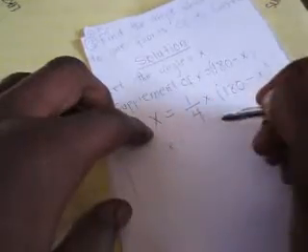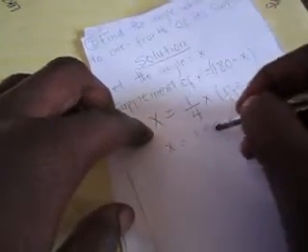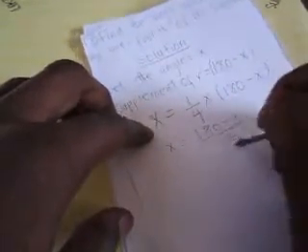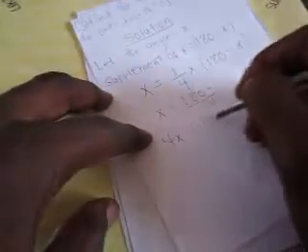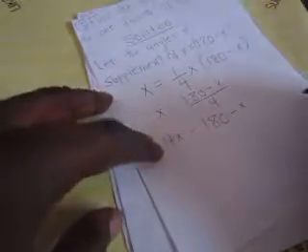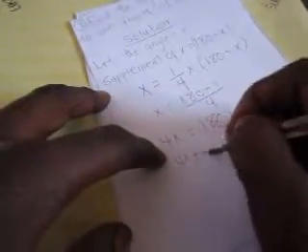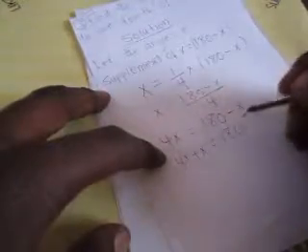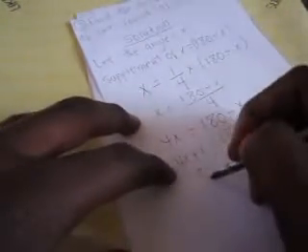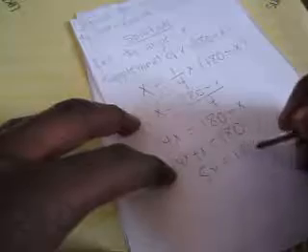So with this, we'll have x equal to 180 minus x over 4. So we'll have 4x equal to 180 minus x. When we group like terms, we'll have 4x plus x equal to 180. 4x plus x will give us 5x equal to 180.